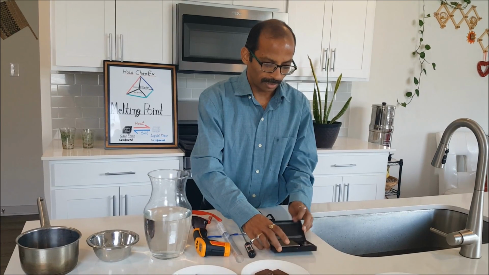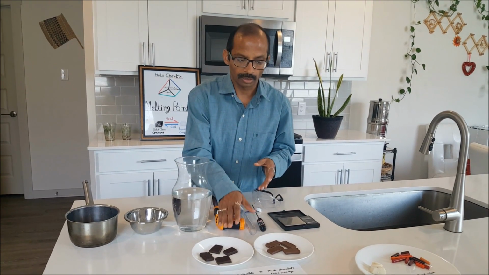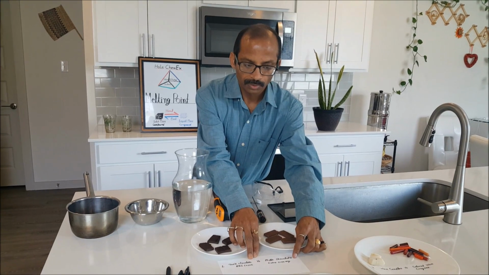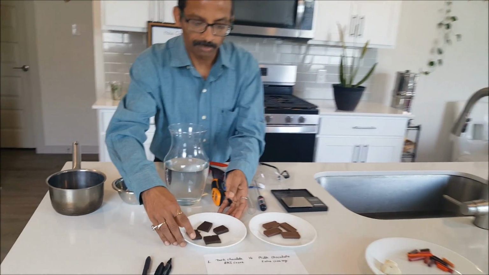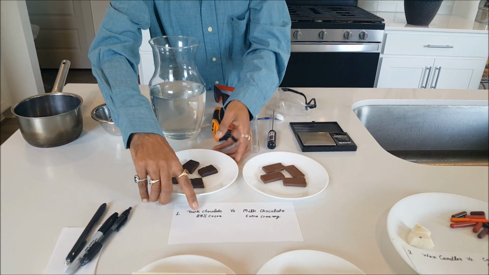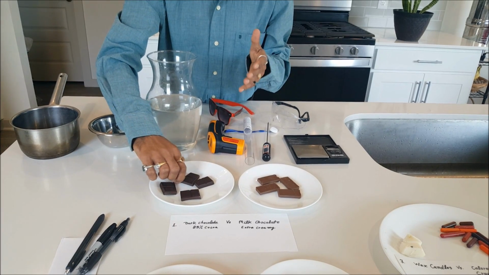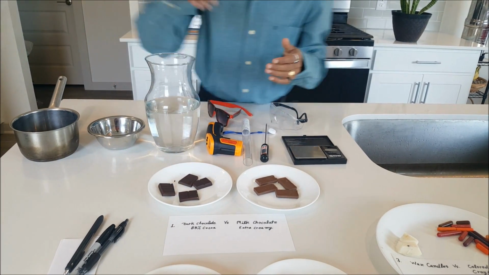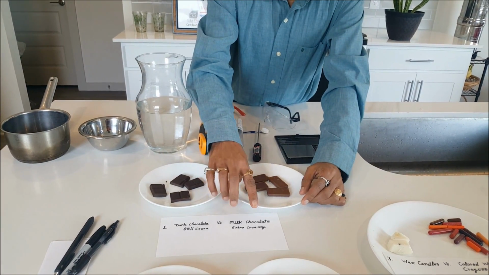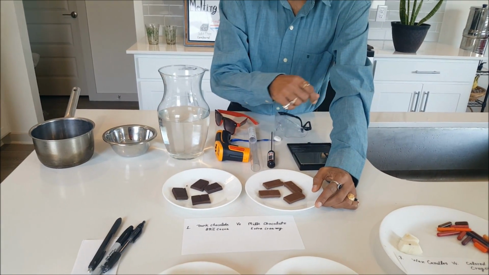And here I'm taking a scale, we might need this one. Then what are the materials we are going to test for the melting point? In our home, we will compare dark chocolate. This is the dark chocolate, 85% cocoa, the darkest I could find in my grocery store. And then we have the milk chocolate, extra creamy milk chocolate. We'll compare the melting point of these two.